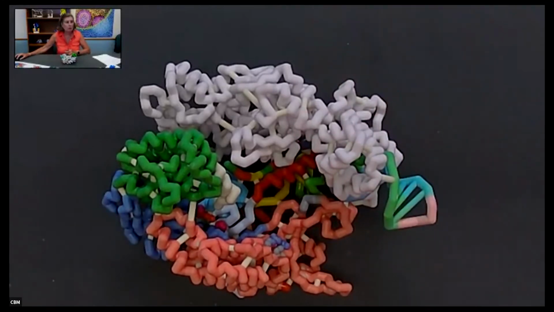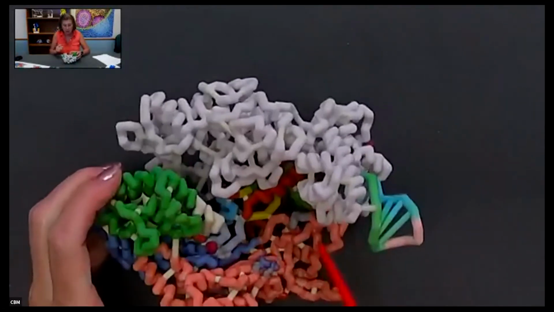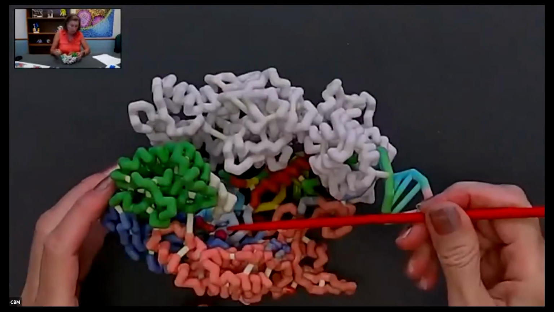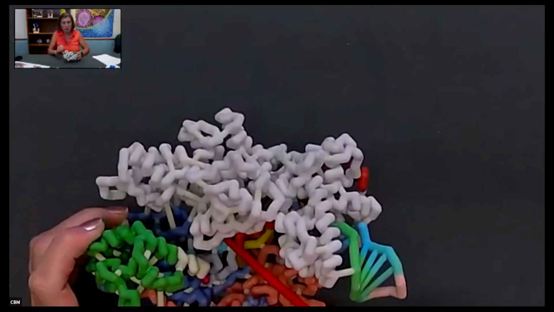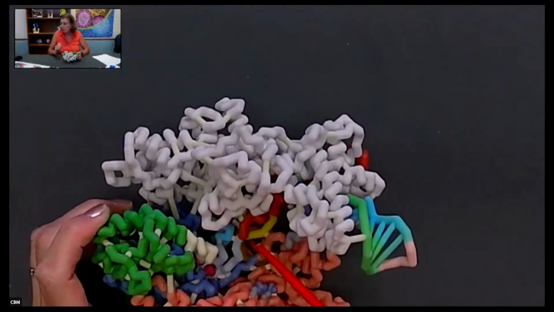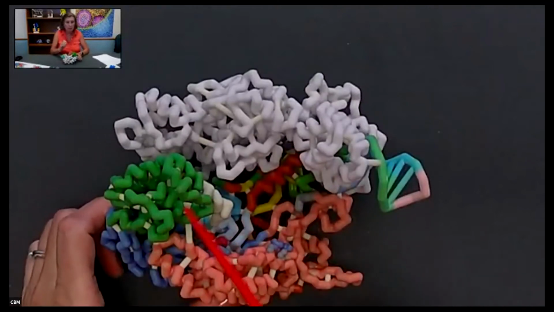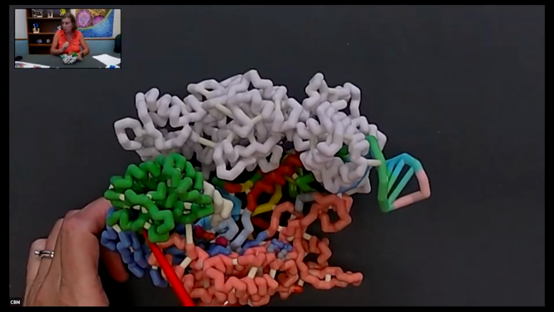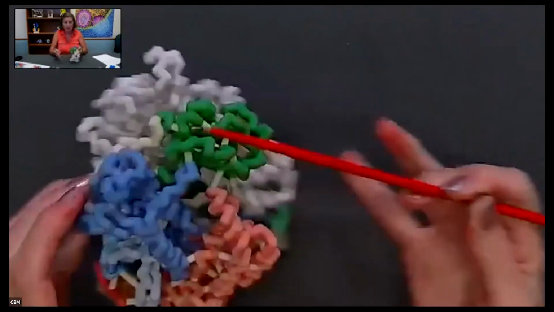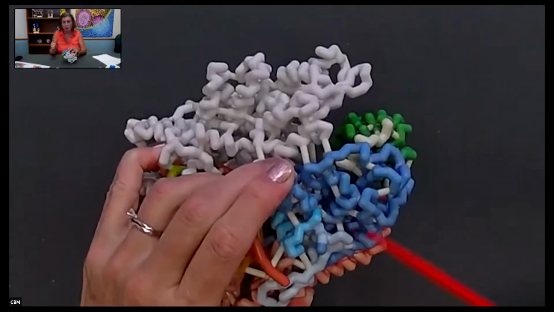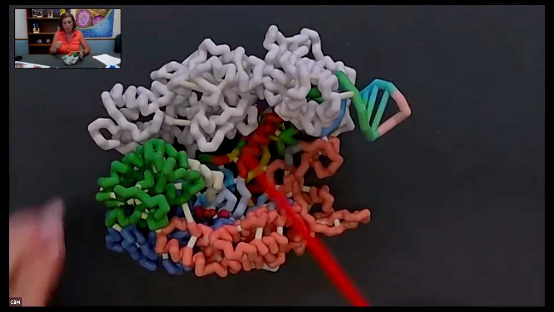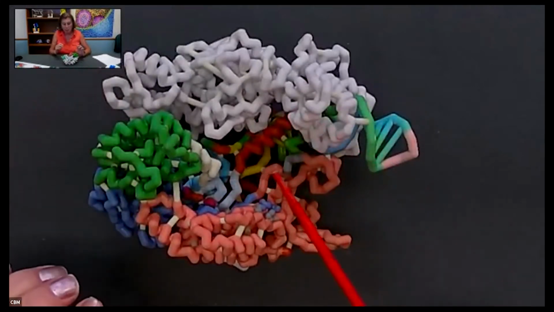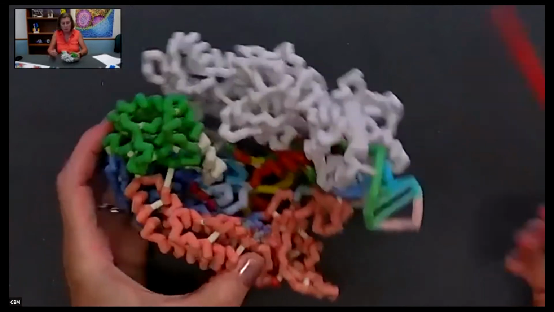If we follow this, now we're coming back to the medium blue of the RuvC. So way down in there. Then we have a little linker. Then we go to the HNH, which is green. Now we have another linker, and then we get to the final RuvC, and then that connects to the C-terminal domain.